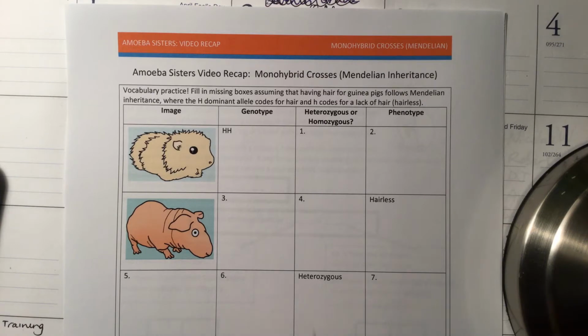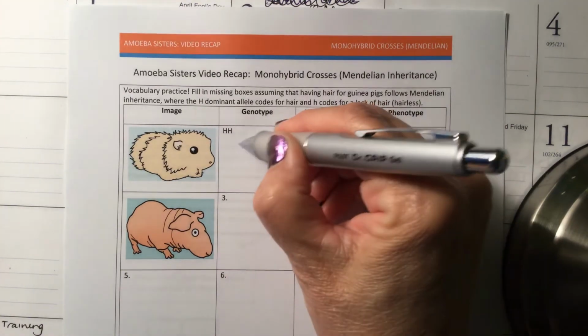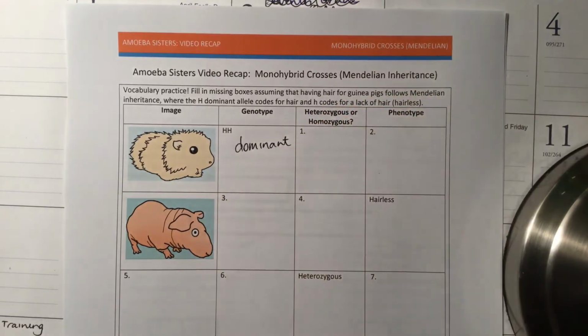So getting back to some things that I did on the Punnett Square video the other day, you need to know that these capital letters refer to a dominant trait, okay? And in these particular guinea pigs, the dominant trait is hair, or hairy, and the recessive trait is hairless.